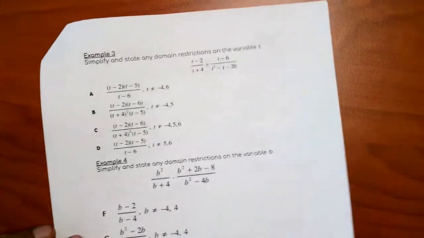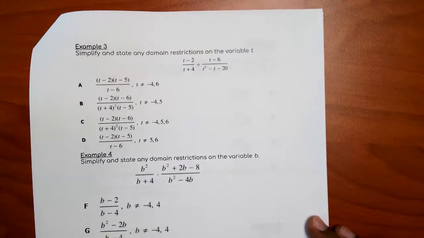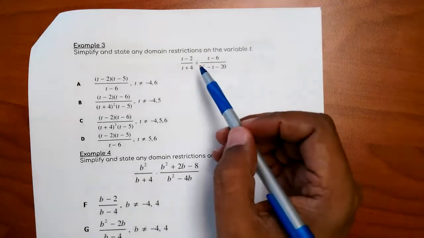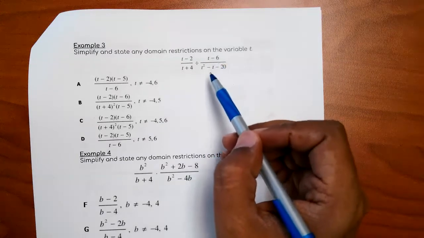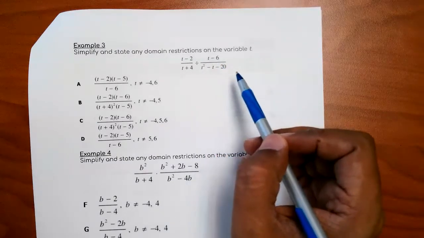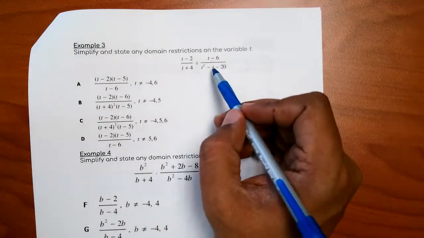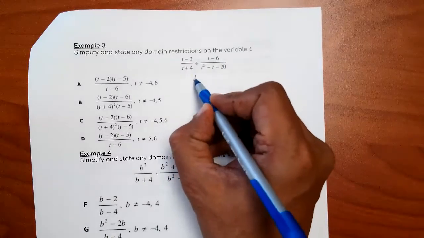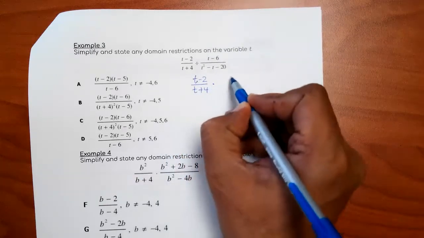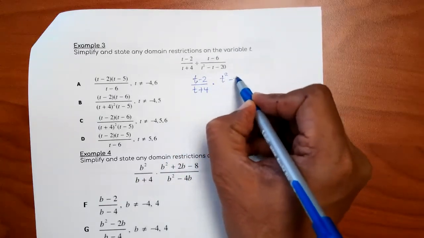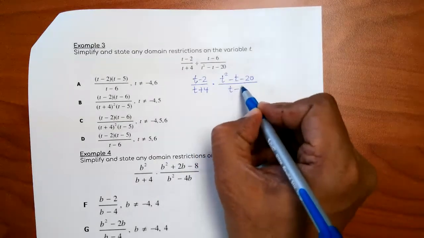Okay, so let's do the third example, but now we will have different options to pick from. So again, our division problem, t minus 2 upon t plus 4 divided by t minus 6 upon t squared negative t negative 20. So first of all, what we do is we have to flip it. So we rewrite this as t negative 2 upon t plus 4 multiplied by t squared negative t negative 20 over t negative 6.